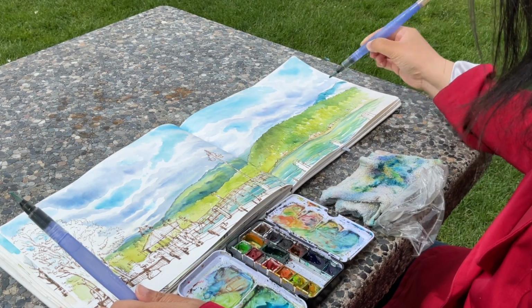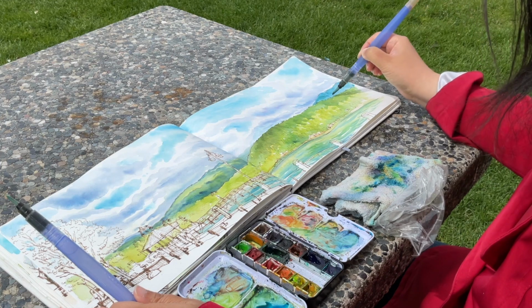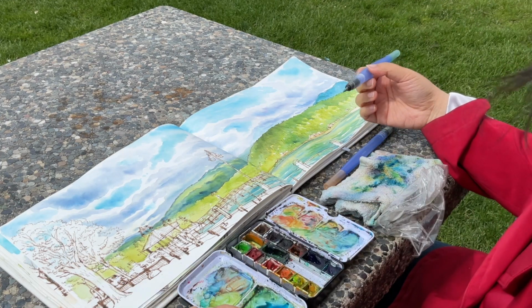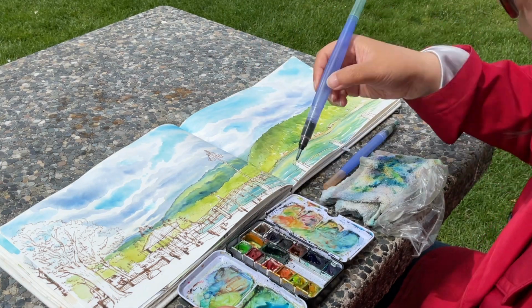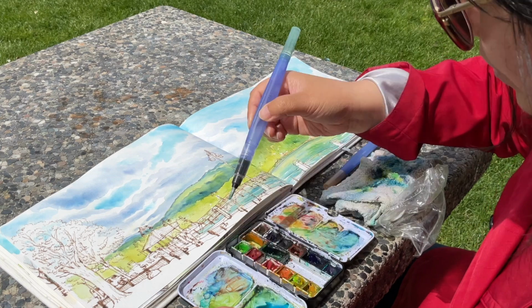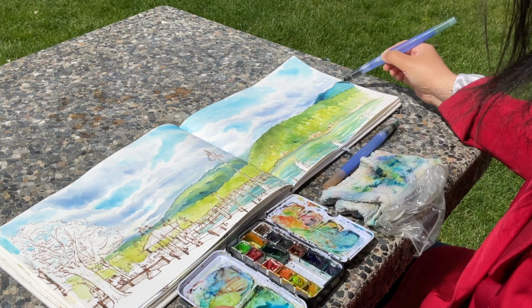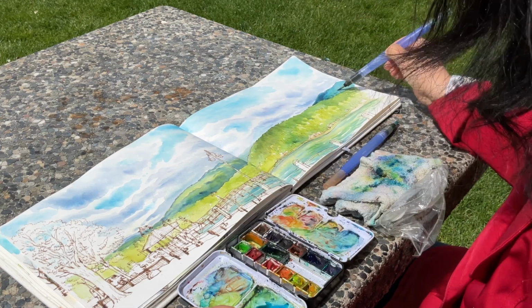So now I want to paint these mountains in the far distance, and they look so blue. And this is a mix of cerulean blue and cobalt blue. A little bit value transition, so the peak areas are more intense compared to the lower part of the mountains, according to what I see.